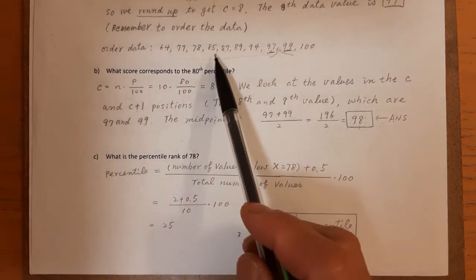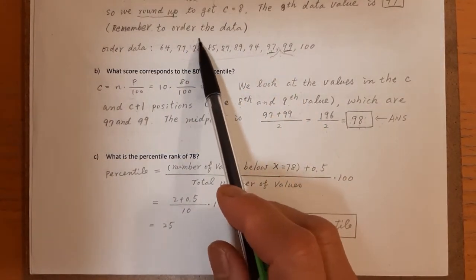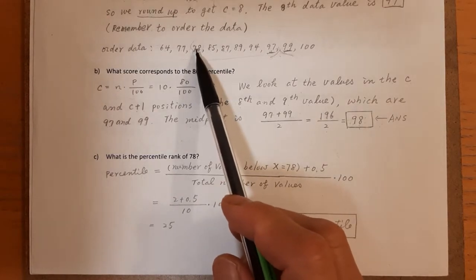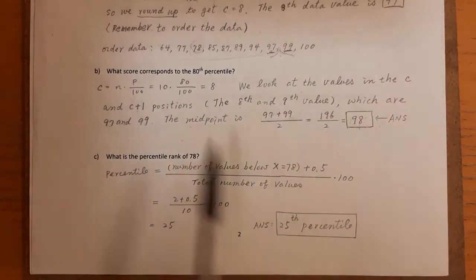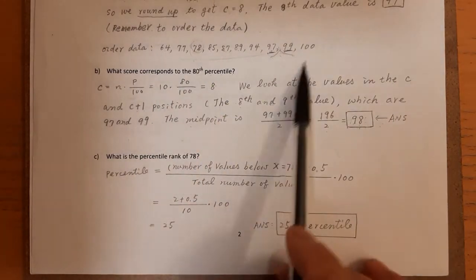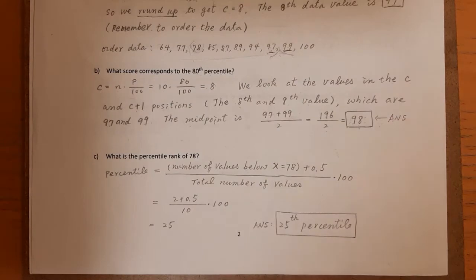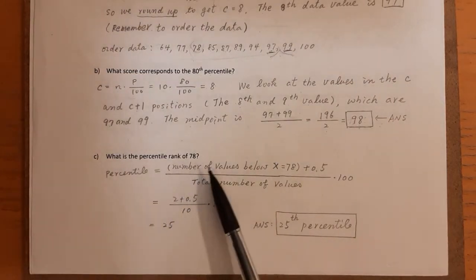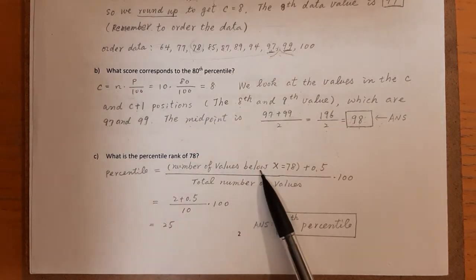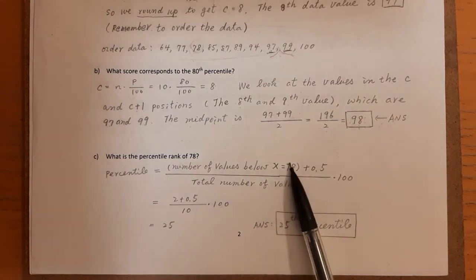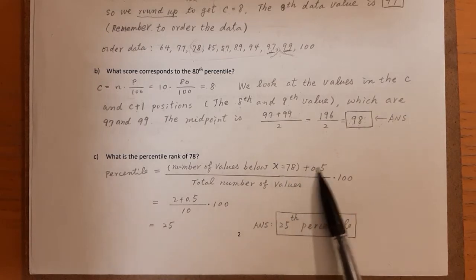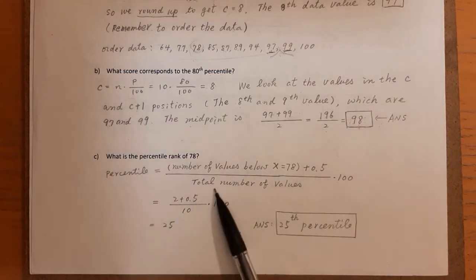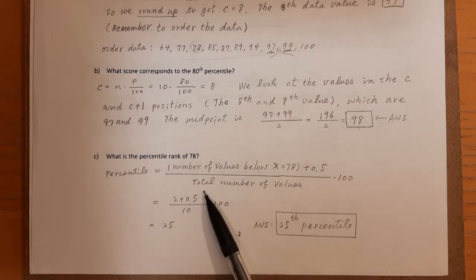In the whole class, in these 10 numbers, 78 is located at which percentile? The formula is: percentile equals the number of values below x, where x is 78, add 0.5, divided by the total number of values, times 100.